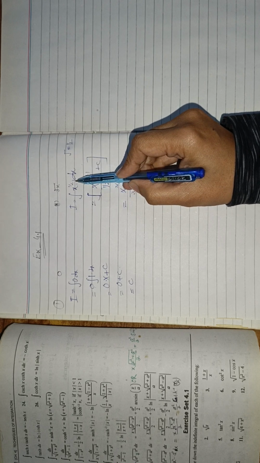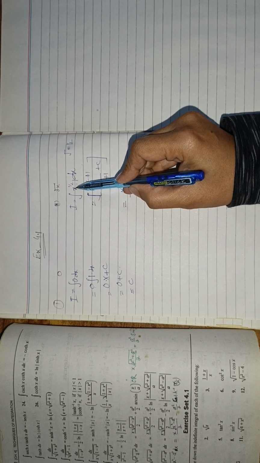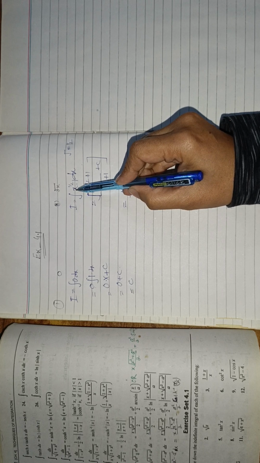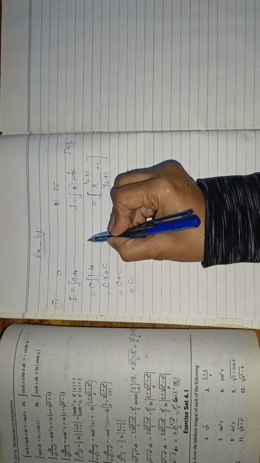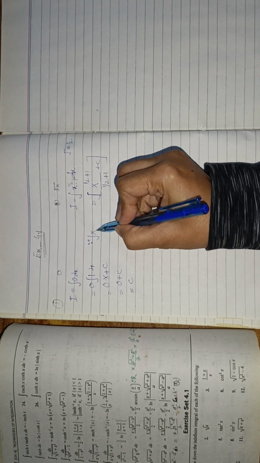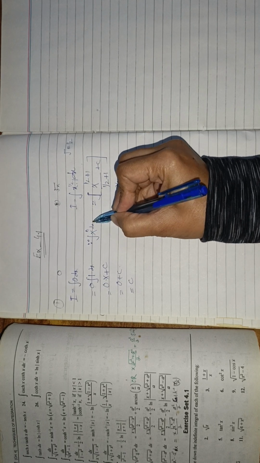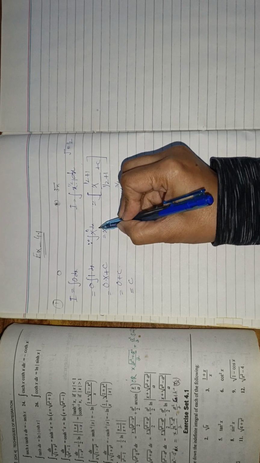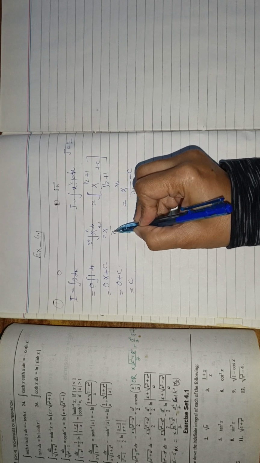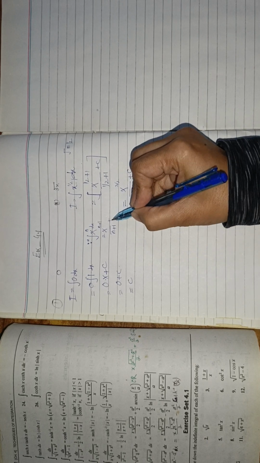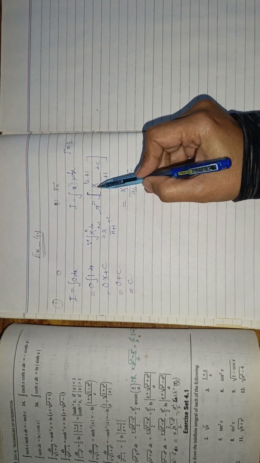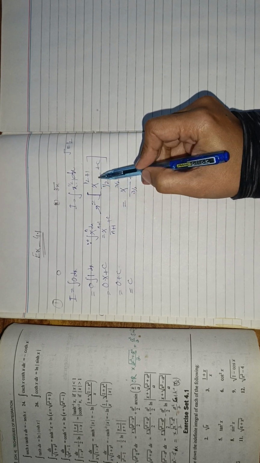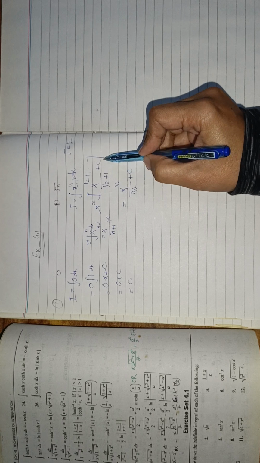Here 1 is the derivative of x, as we have the derivative of x. So we can use this formula: integral x raised to power n dx is equal to x raised to power n plus 1 upon n plus 1 plus c. By applying this formula on this question, we will have x raised to power 1 by 2 plus 1 upon 1 by 2 plus 1 plus c.